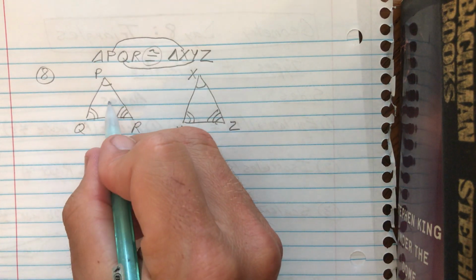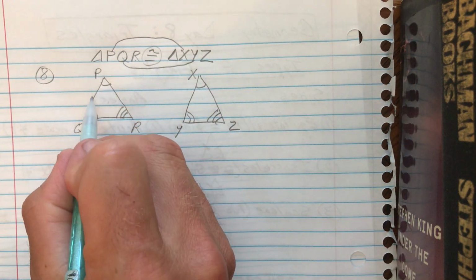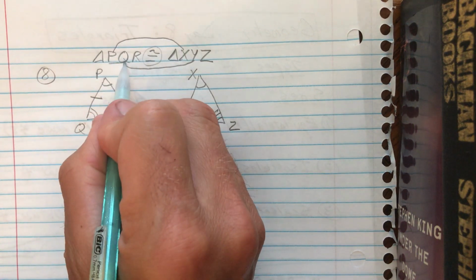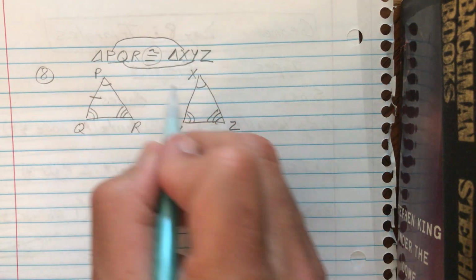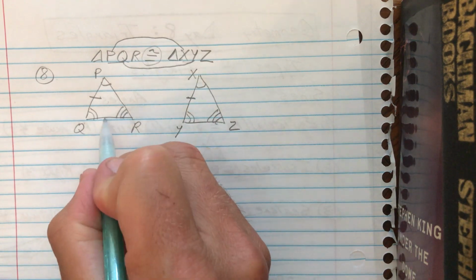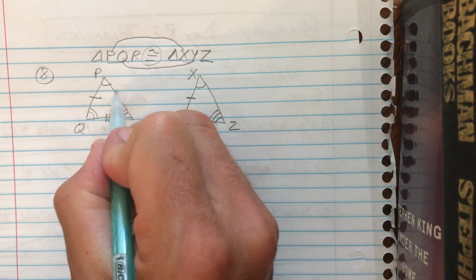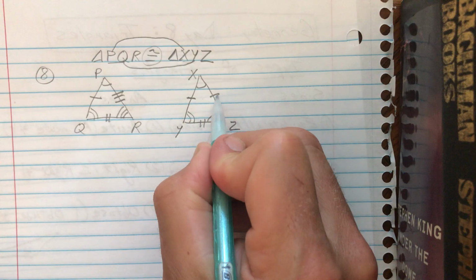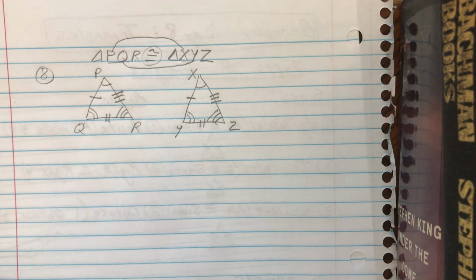Also, the sides of this triangle would be congruent to those sides. So PQ and XY. The order is really important. These would be congruent. And these bottom two would be congruent. And the right side would be congruent. So then, by knowing that, it makes the question pretty easy.